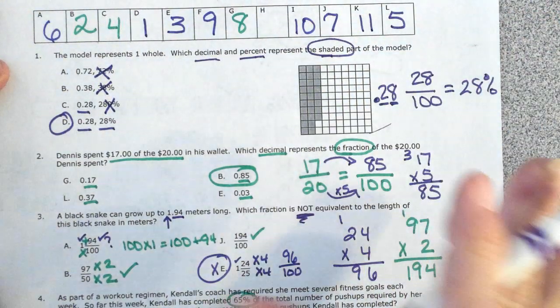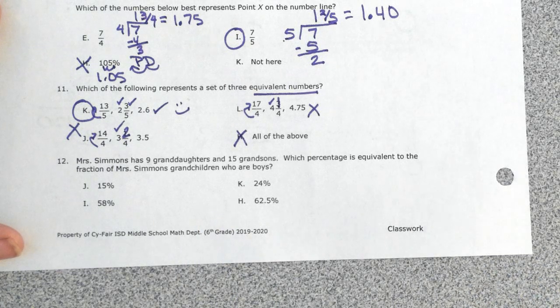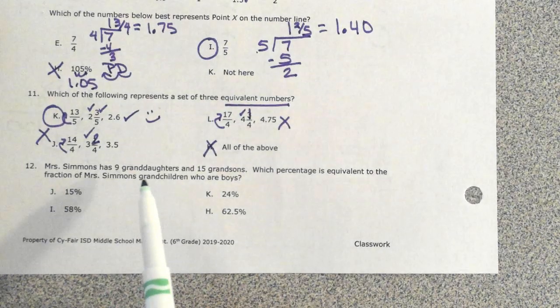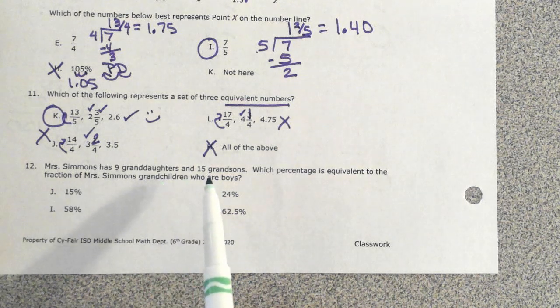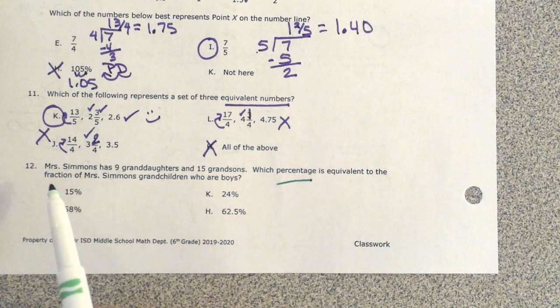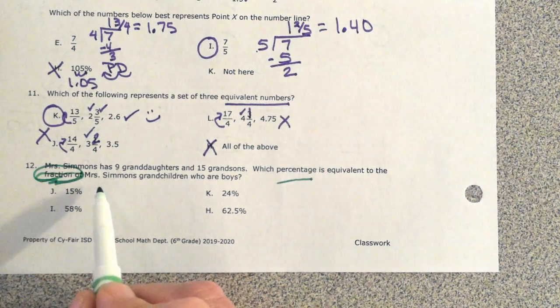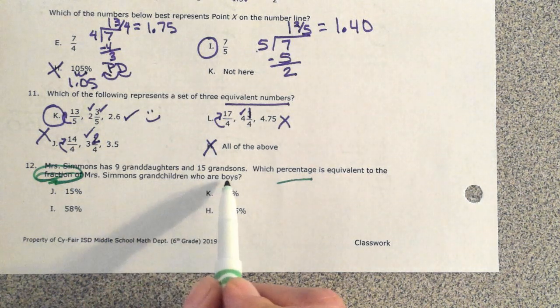Now, based off of everything we've done, H should be the last answer. Let's find out. Oh, this one's tricky. Let me switch to green. Mrs. Simmons has 9 granddaughters and 15 grandsons. What percentage is equivalent to the fraction of Mrs. Simmons' grandchildren who are boys?